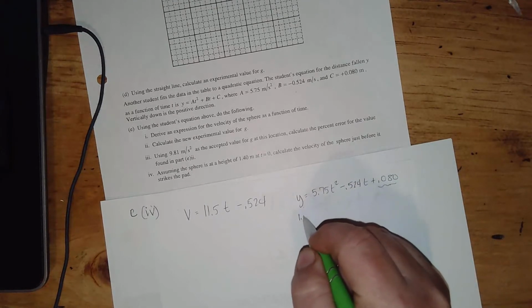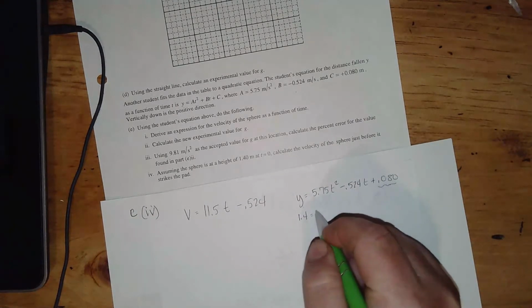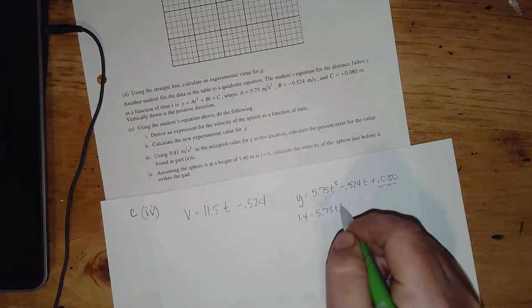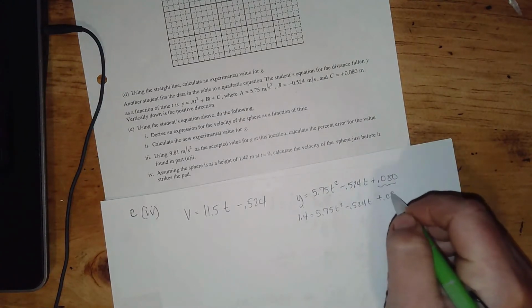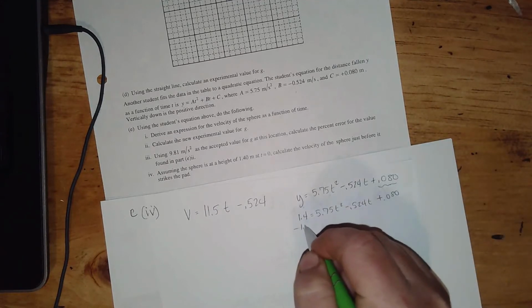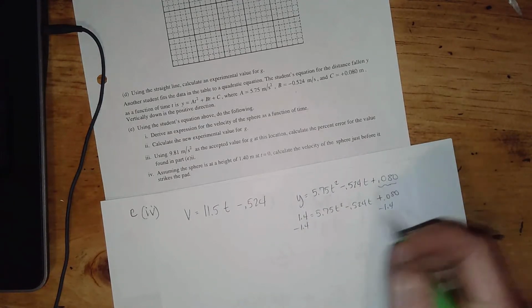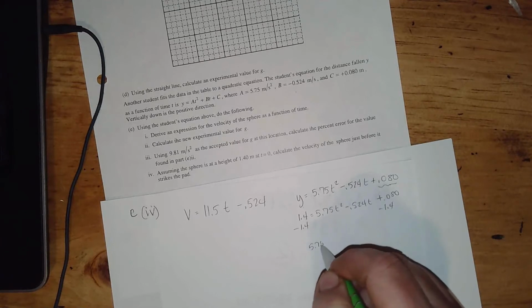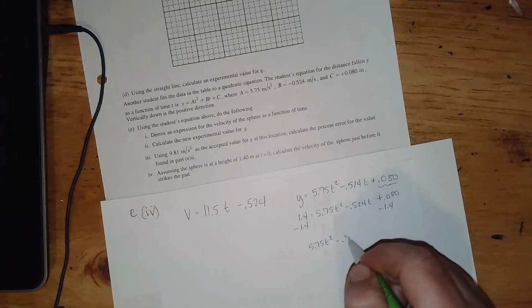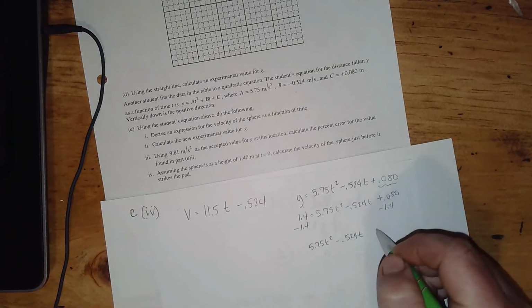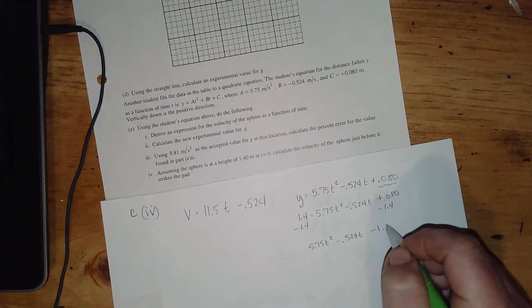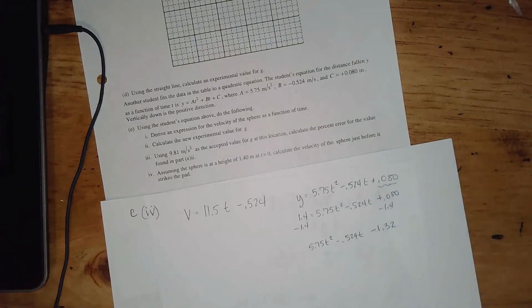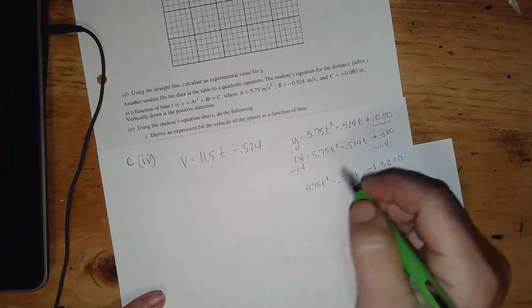We could say 1.4 is equal to 5.75 t squared minus 0.524 t plus 0.080. I can subtract that 1.4 and I'm going to get 5.75 t squared minus 0.524 t minus 1.32 is equal to 0. And then I can put that in the quadratic equation.